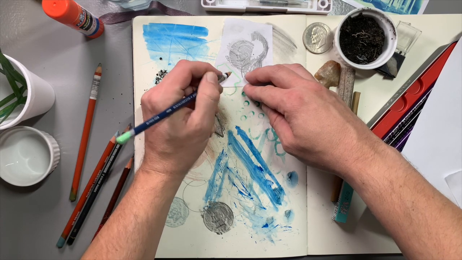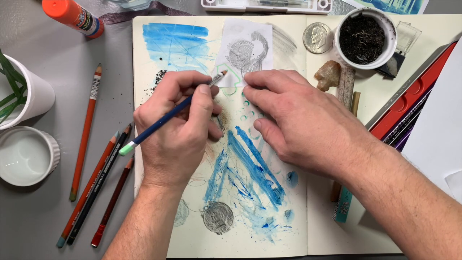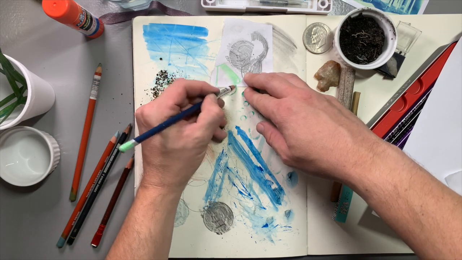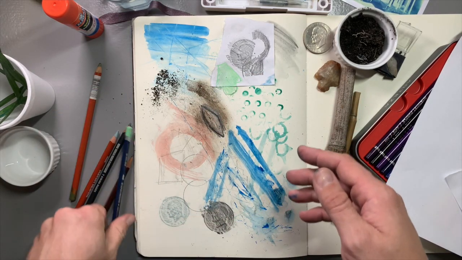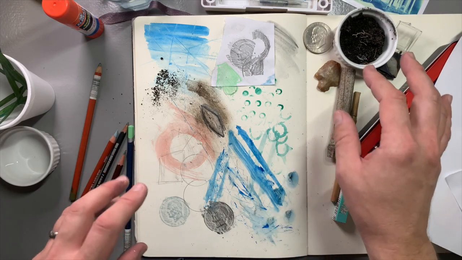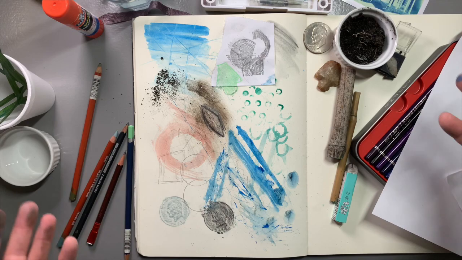Again, your final artwork can look like this. It can be collagey and expressive or non-objective, or it can be more organized. This is just about trying things, experimenting with your materials, and thinking about how the actual materials can have meaning within your artwork.